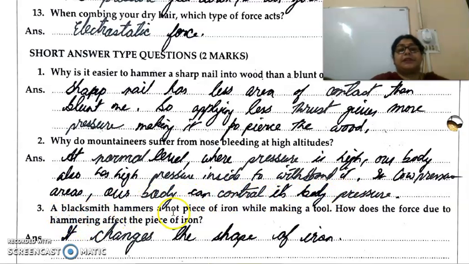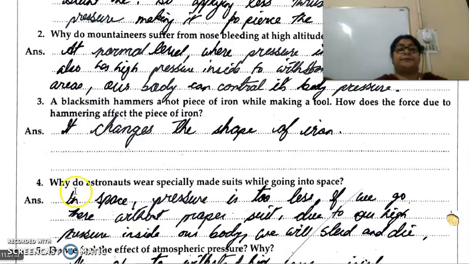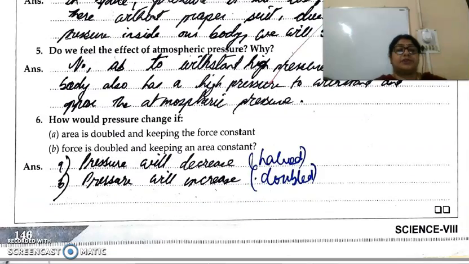A blacksmith hammers a hot piece of iron while making a tool. How does the force due to hammering effect change the piece of iron? It changes the shape of the iron. So next one, why do astronauts wear specially made suits while going to the space? That we have already done in the question bank in the last class. Then the next question is, do we feel the effect of atmospheric pressure? This is also done.